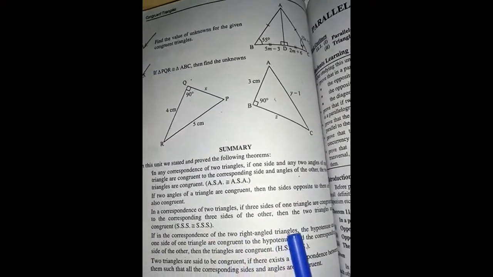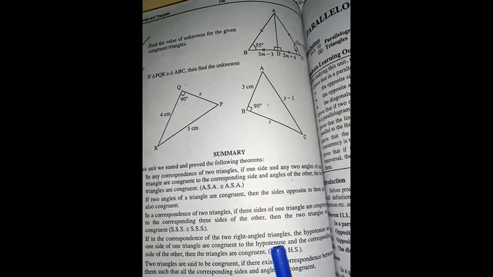The last, 6th postulate was about right-angled triangles. In this postulate we have studied that in correspondence of two right-angled triangles, if the hypotenuse and any one side of one triangle are congruent to the hypotenuse and corresponding side of the other, then the triangles are congruent.